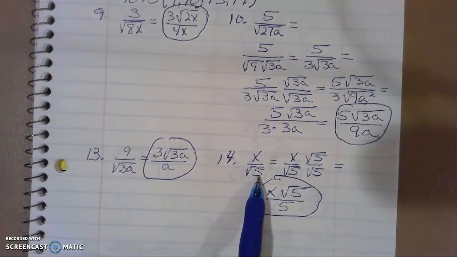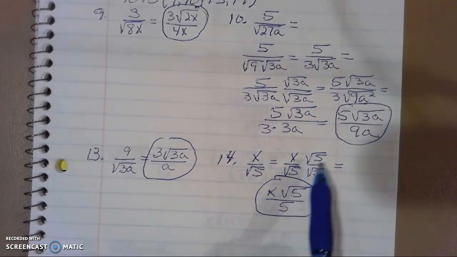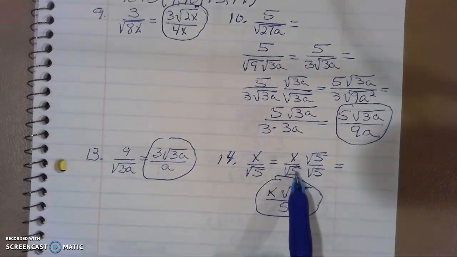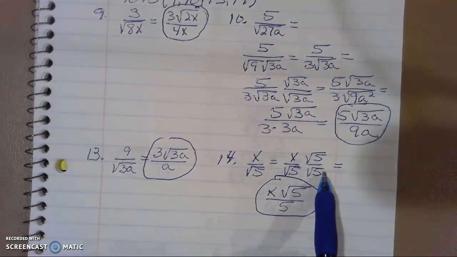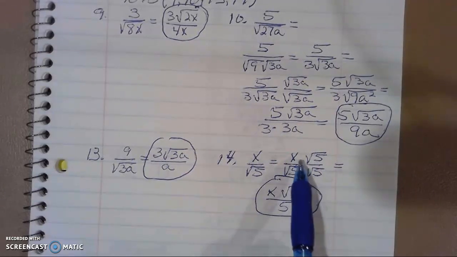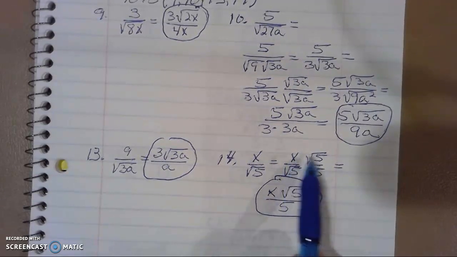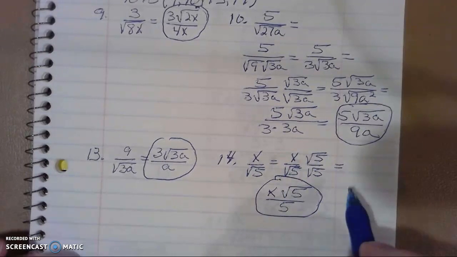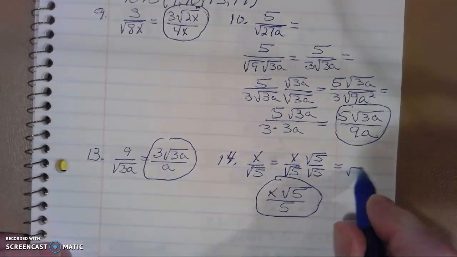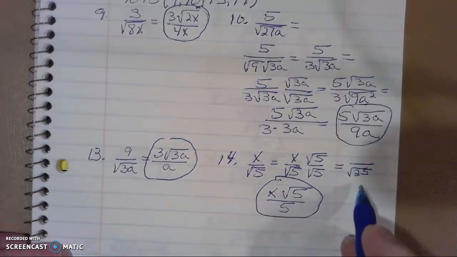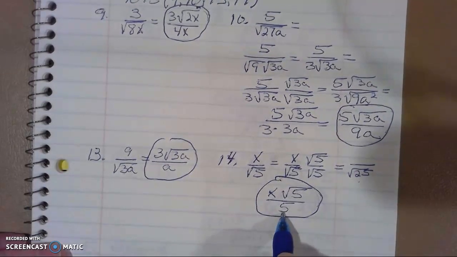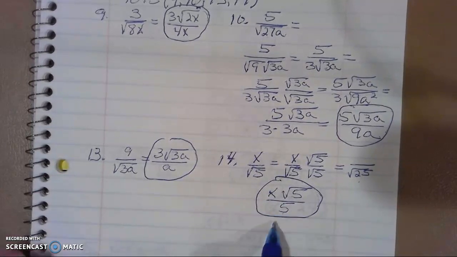X over the square root of 5. We don't have to simplify anything, so all we have to do is multiply by that square root we had in the denominator on top and bottom. That way we get x square root of 5 on top. On the bottom, square root of 5 times square root of 5 is square root of 25, and the square root of that 25 is 5. So x square root of 5 over 5.